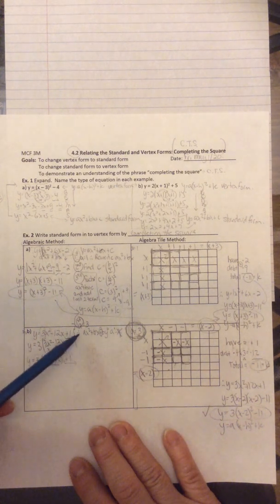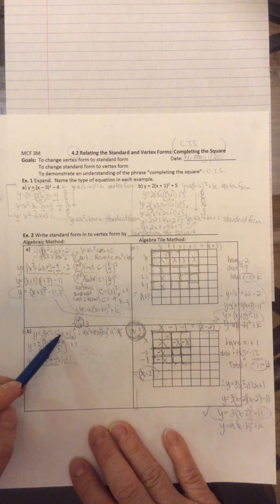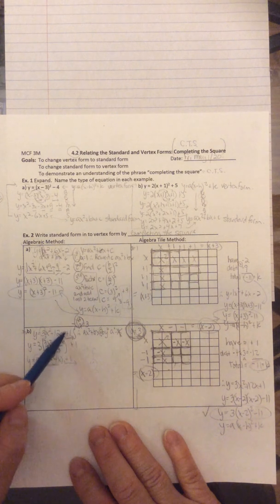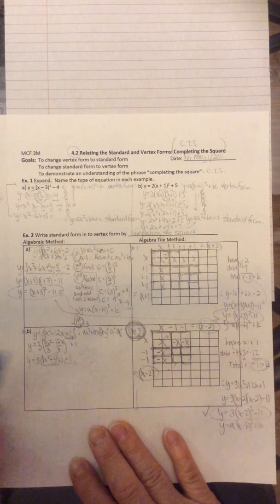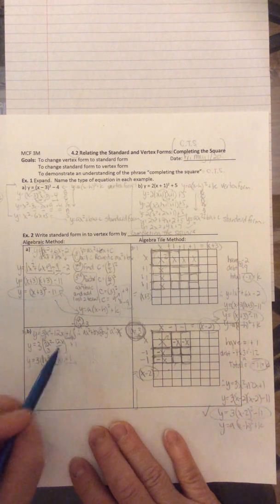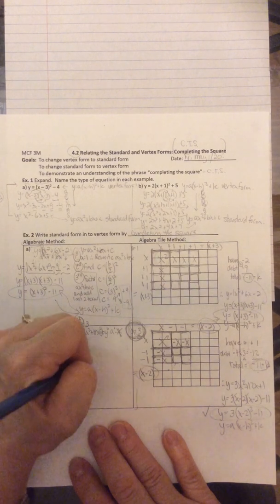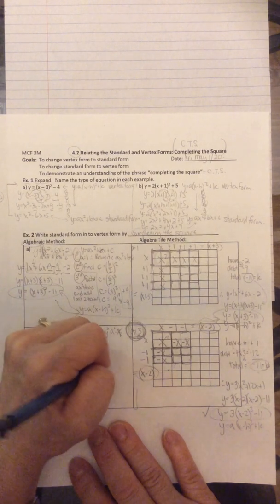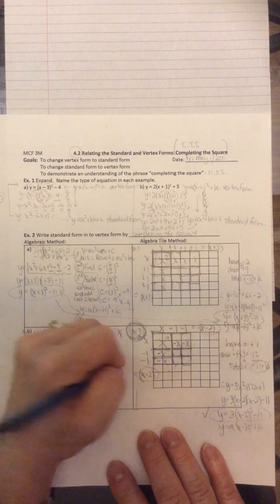So after dealing with the a value by dividing it out of the ax squared and the bx, we've always ignored this c. I find its own c. I mean, that's basically what we're doing. We're saying we don't want this c, we want to have a c of our own, okay? So the second step is to find the c, and I'm using the new b.